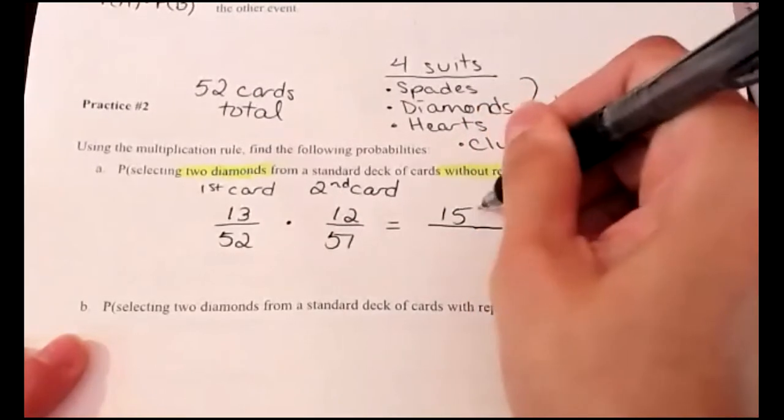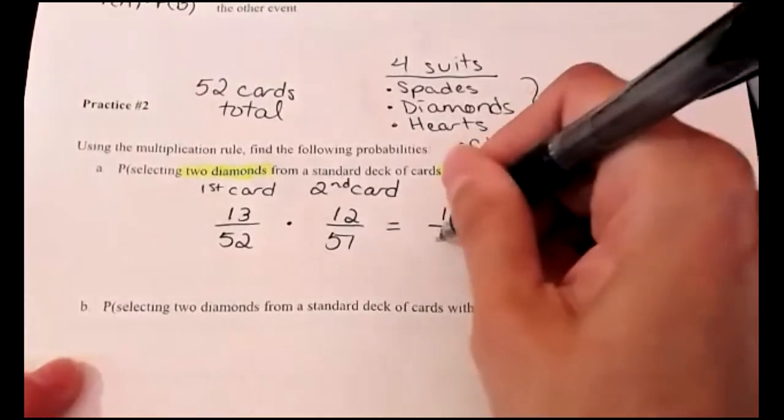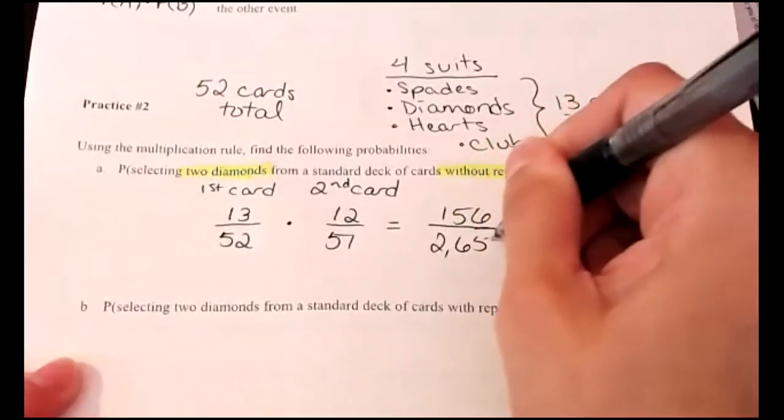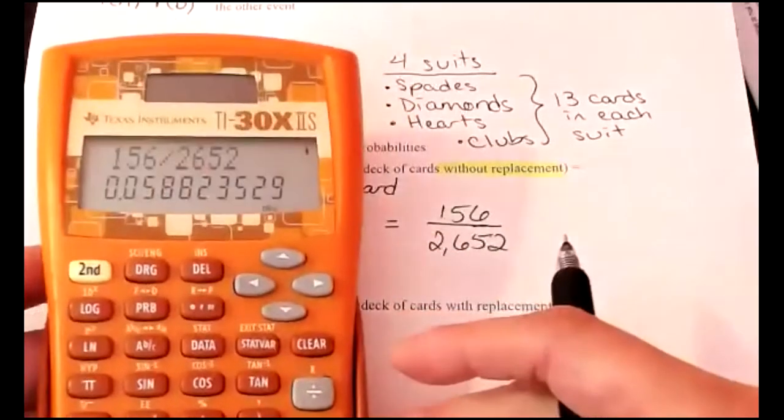156. Yeah, excellent. 156. And someone else the denominator. 2,652. Perfect. If you were to turn this into a decimal, let's punch in 156 divided by 2652, and we get this number here.